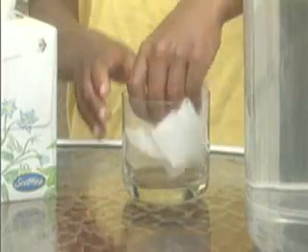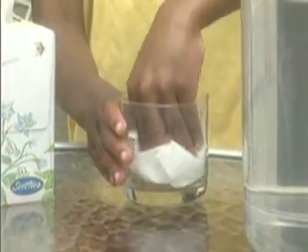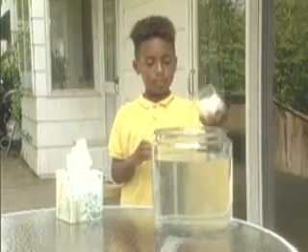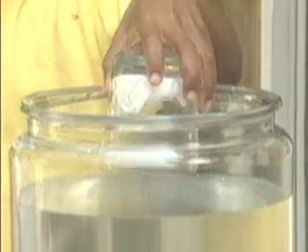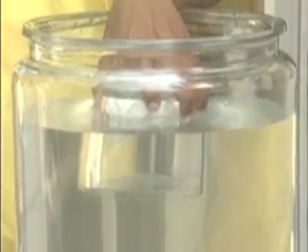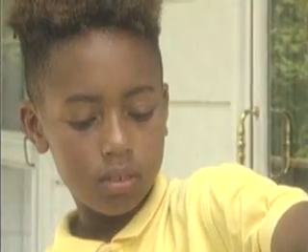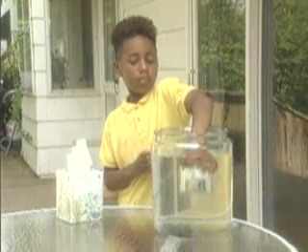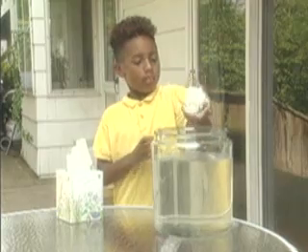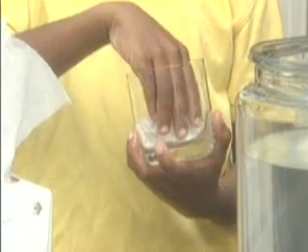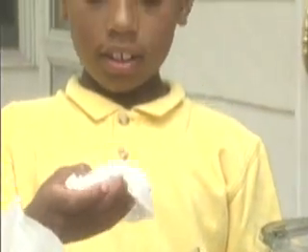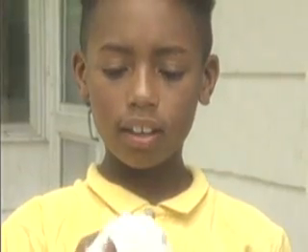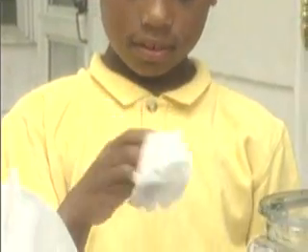Get a glass and put some tissue paper inside it. Then turn the glass upside down and push it straight down into a large jar or tank of water. Then lift the glass out of the water and look at the tissue. It's dry. How can this be?